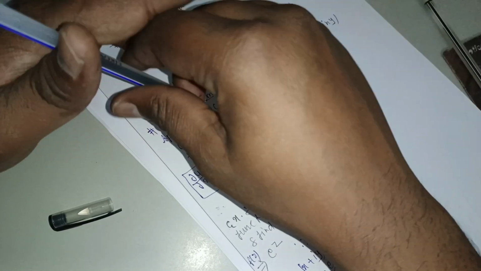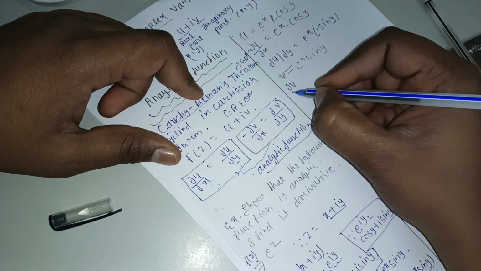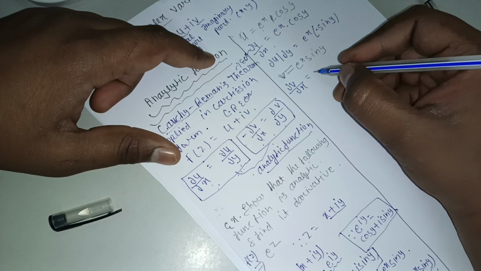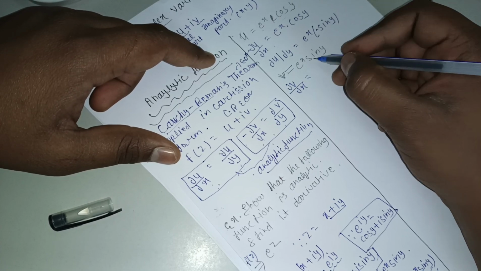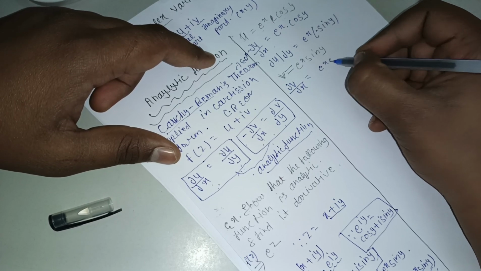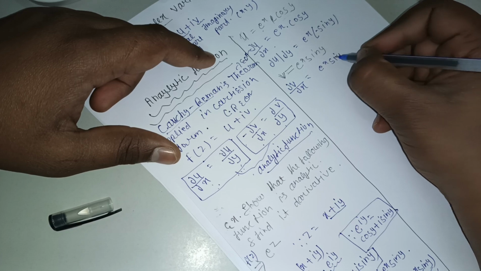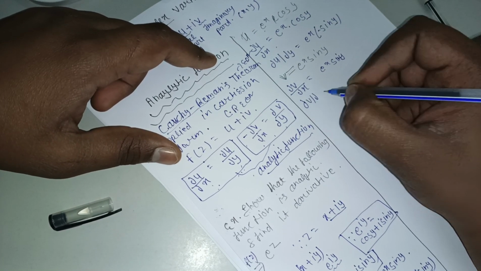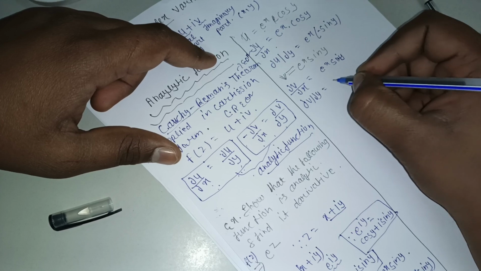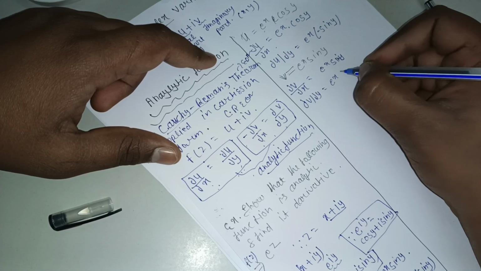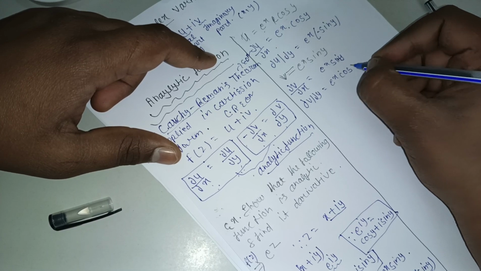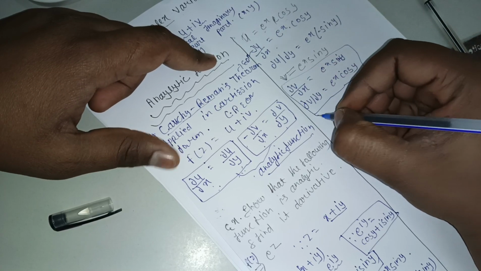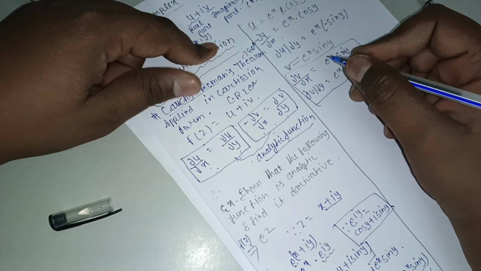So del v upon del x is equal to e to the power x sin y as it is, and del v upon del y is equal to e to the power x cos y.